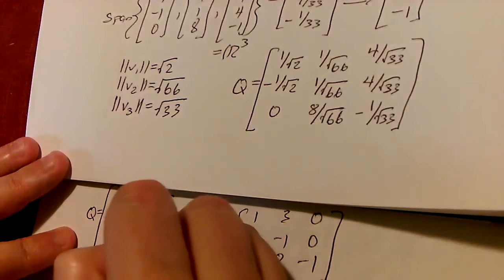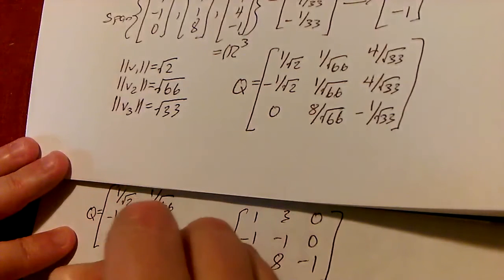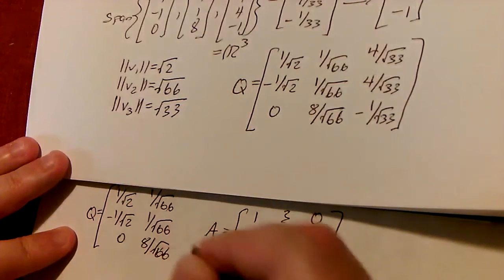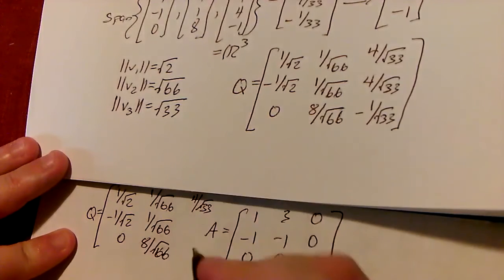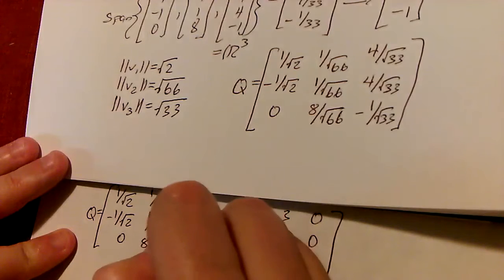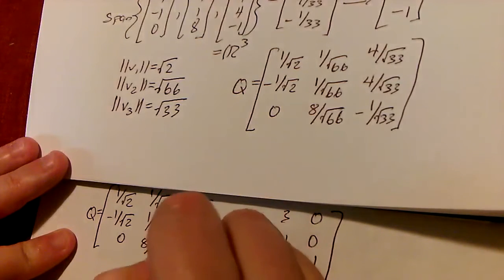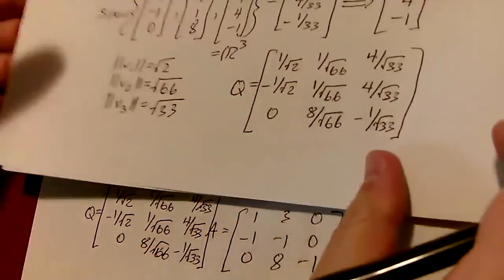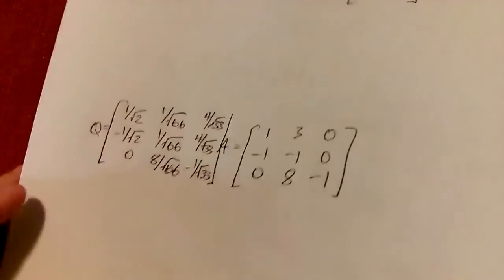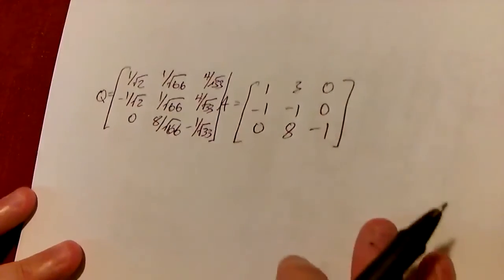1 over the square root of 66, 8 over the square root of 66, and then the third column, 4 over the square root of 33, 4 over the square root of 33, and negative 1 over the square root of 33. Okay? So that's what we found for Q. A was given originally.